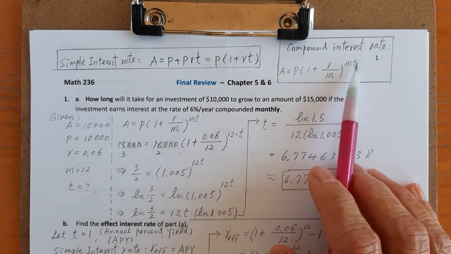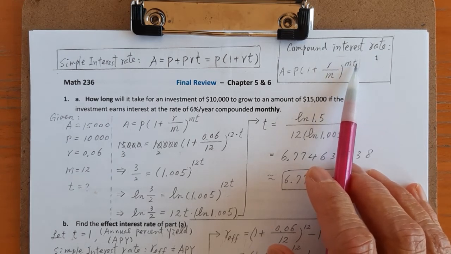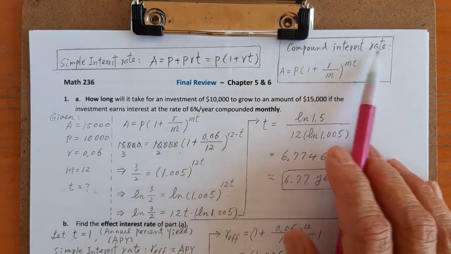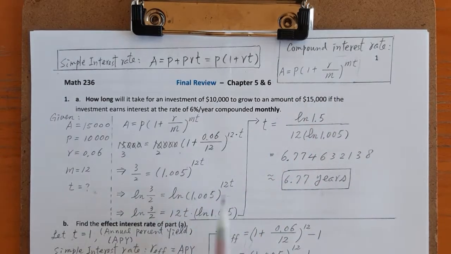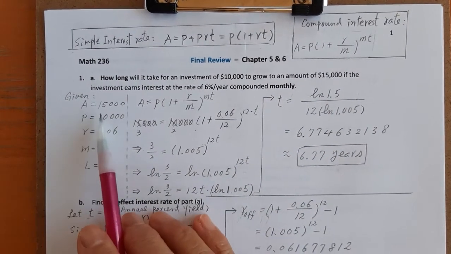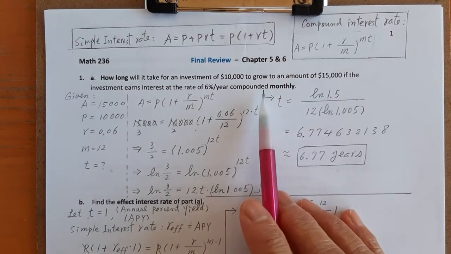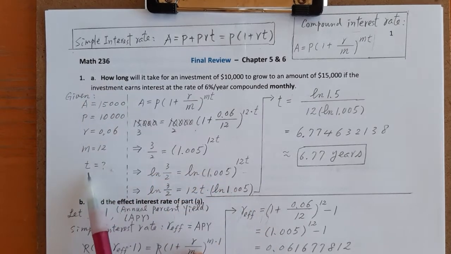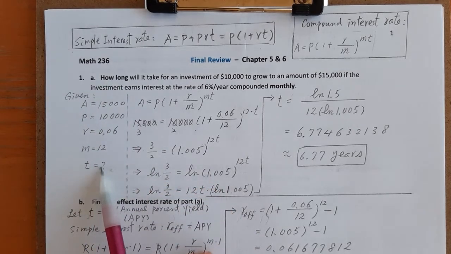And to the power MT. M is how many terms per year, times T. T is in years. So we will use this compound interest amount formula. Here the question is given the amount after T years and asks for how long, so we are looking for T. T equals how many years? How long? So T equals question mark.